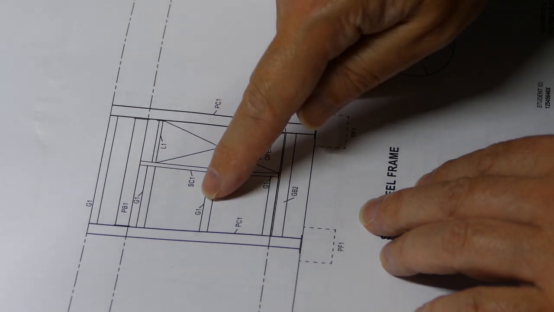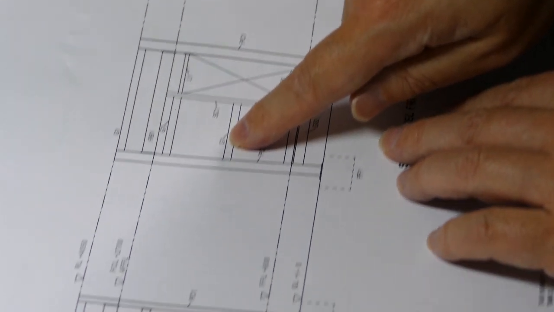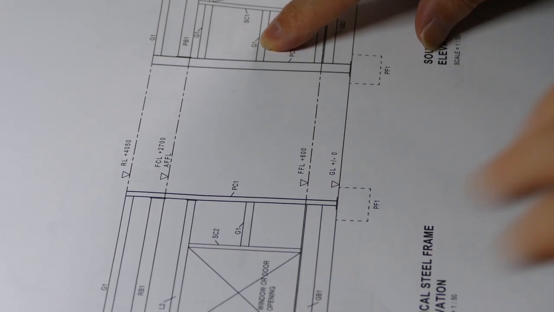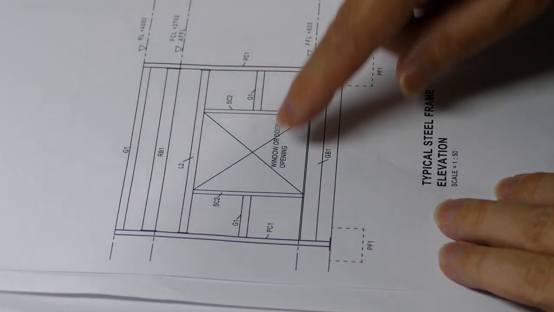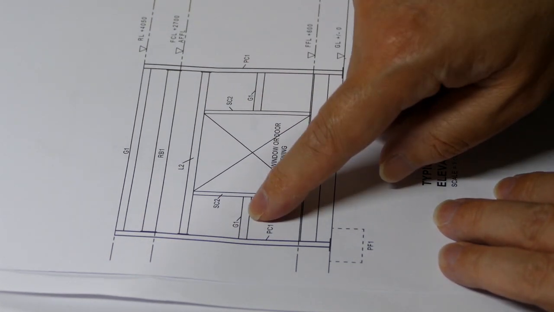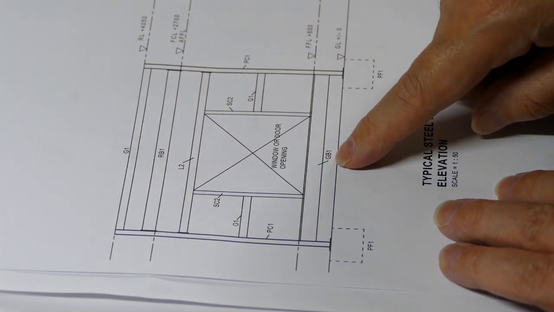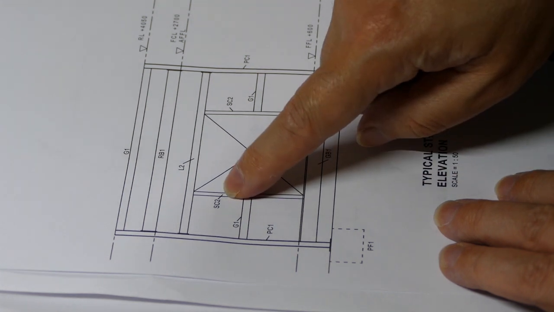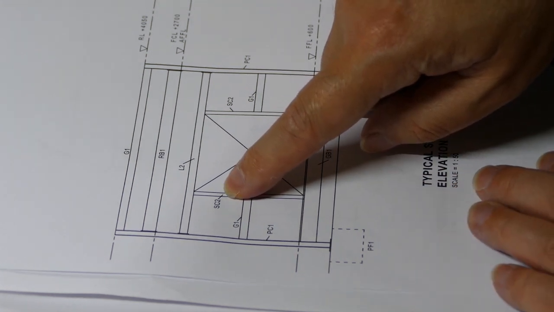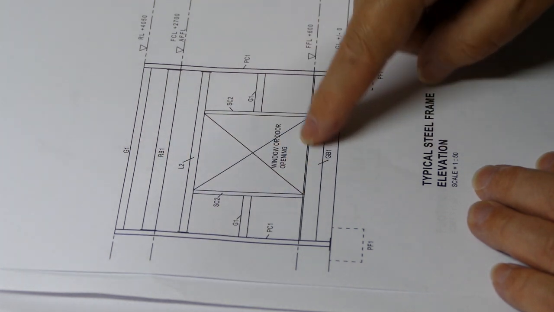In between columns, they call it a G1. If you look at this side too, there is also a G1. This is a girt. There is a beam, columns, girt, the steel columns, lintel, L2. So all this information is already there.